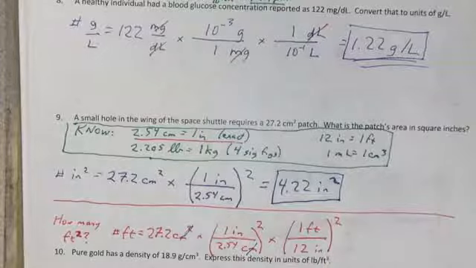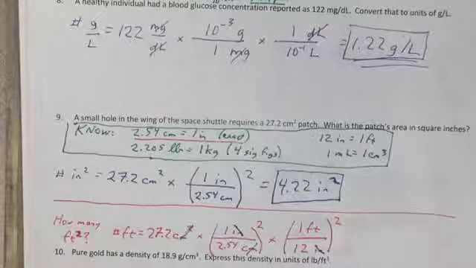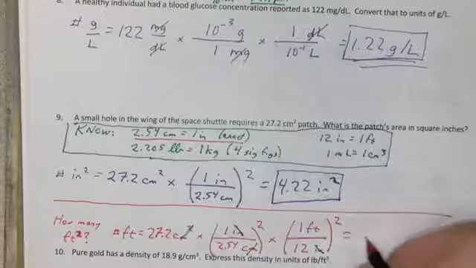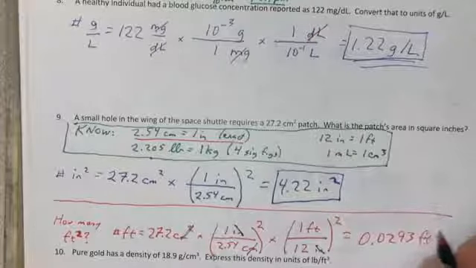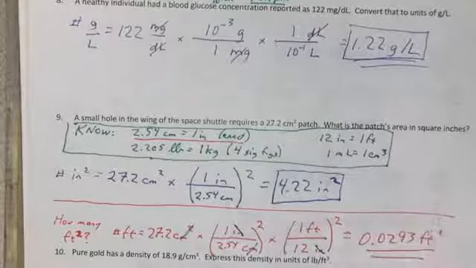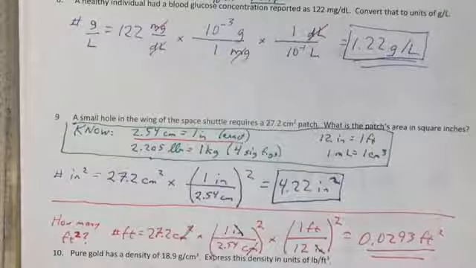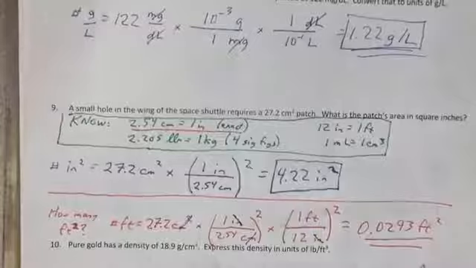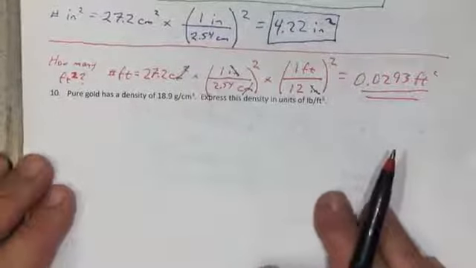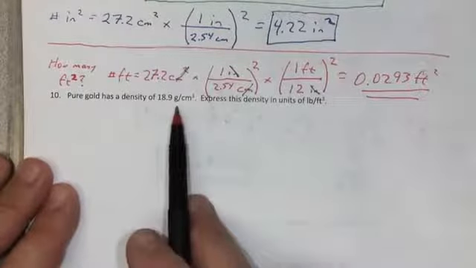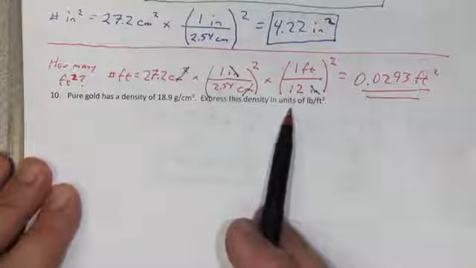Whenever we do that, that's going to cancel out the unit of inches, and we'll end up, if we were to have this question, with 0.0293 square feet. Okay, so be sure you know how to do squaring and cubing. Number 10 is another example of doing a problem that involves squared and cubed values. This says pure gold has a density of 18.9 grams per cubic centimeter. Express this in units of pounds per cubic feet.